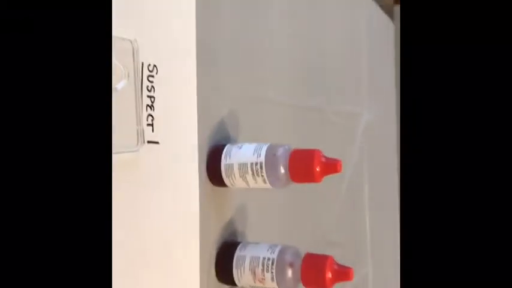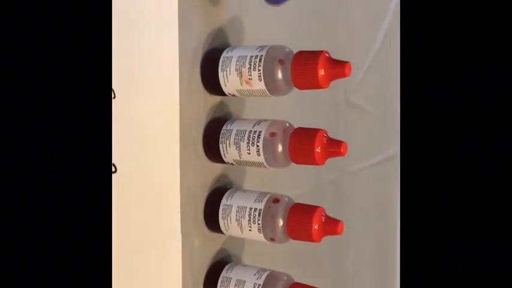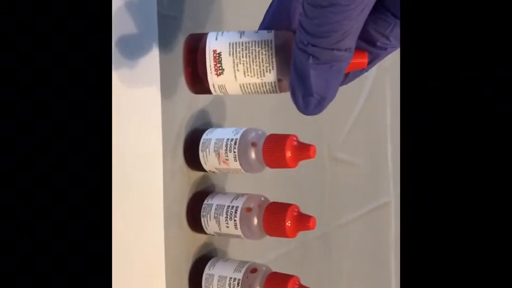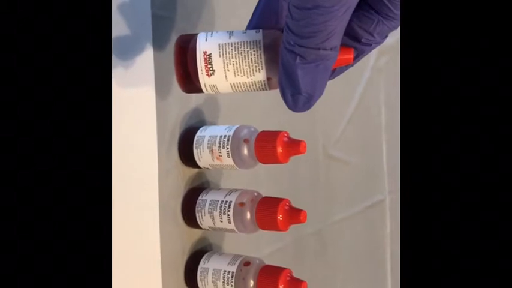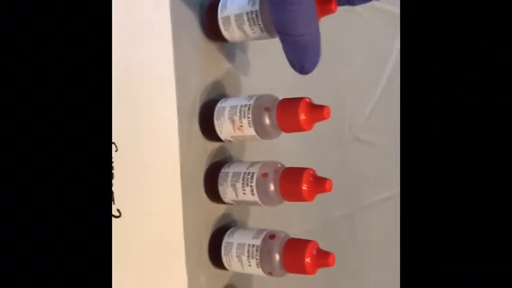I also have down here suspect 1, suspect 2, suspect 3, suspect 4, crime scene, and victim's blood. This blood kit, again, is obtained from Ward Science. So Ward Science would be the place you would want to go, teachers, if you want to get this lab and work with it with your kids.